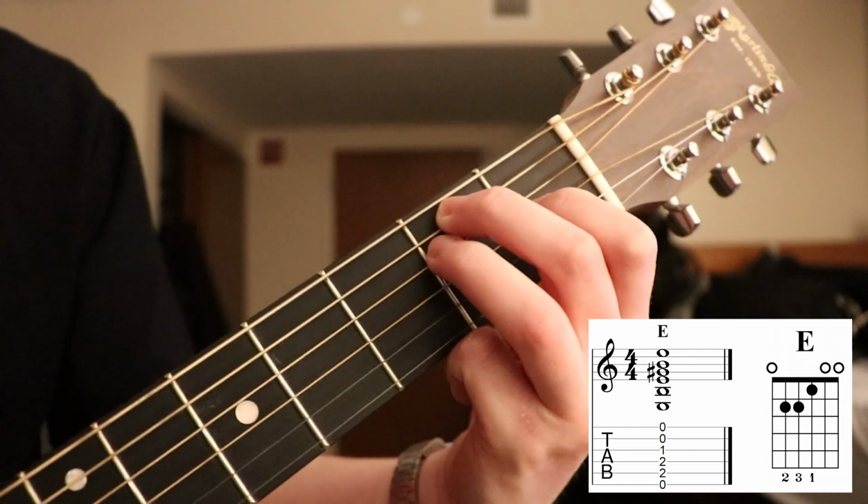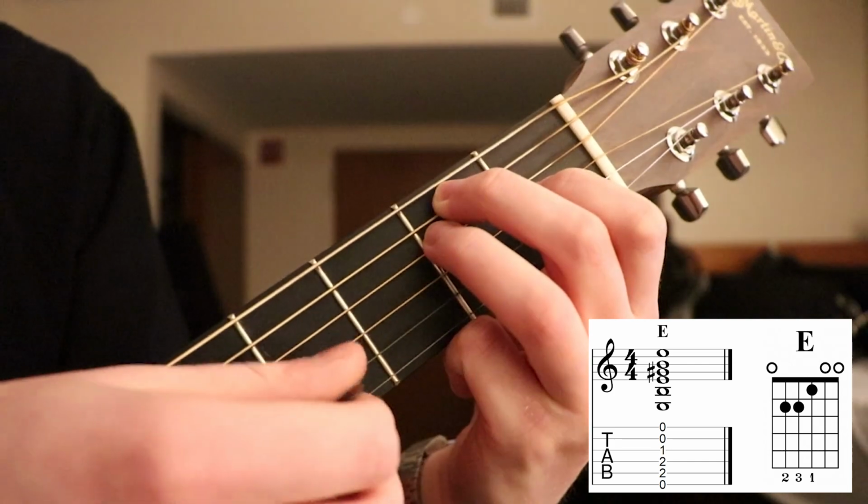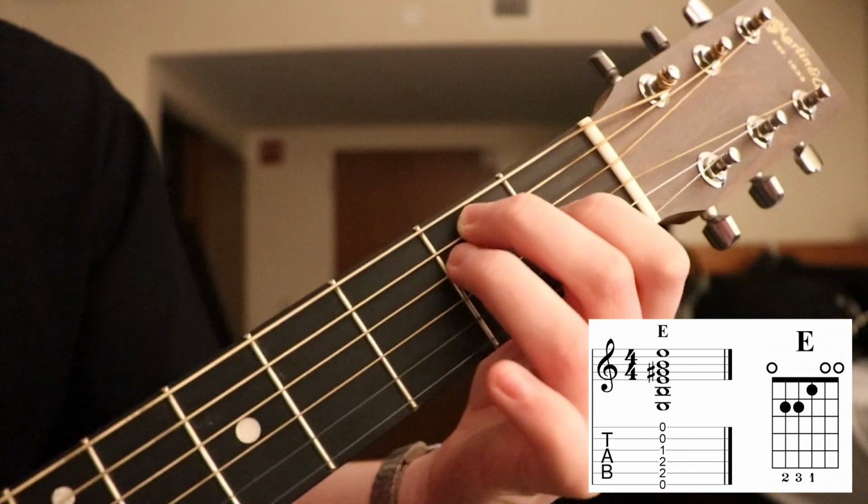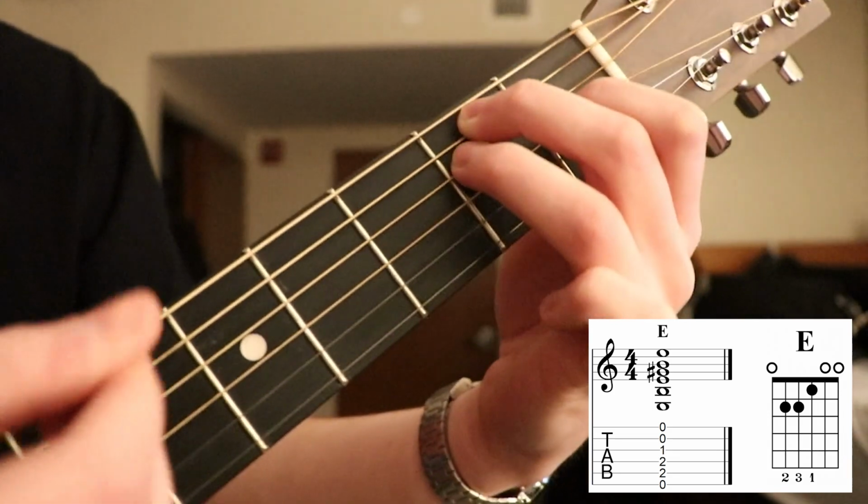And then these next 2 strings down here are gonna be open. My pinky's just gonna be hanging out down here, not gonna do anything. When you strum that, you should get a beautiful sounding E major chord.